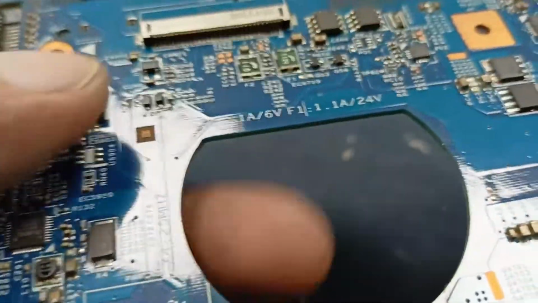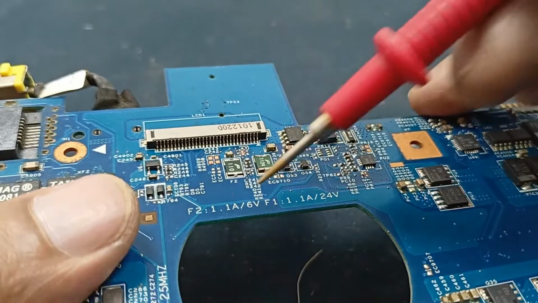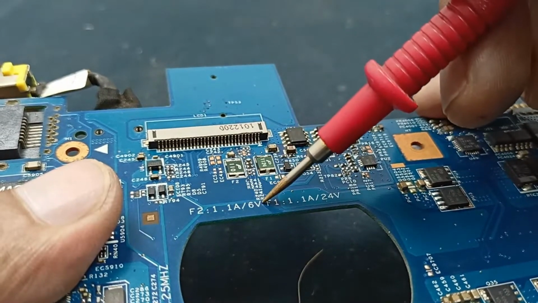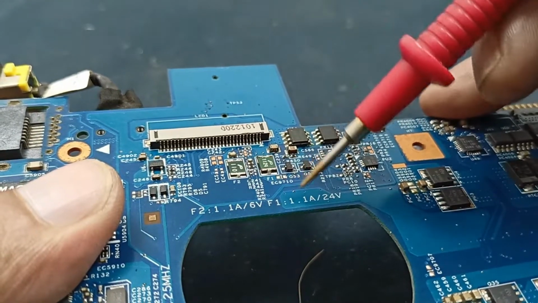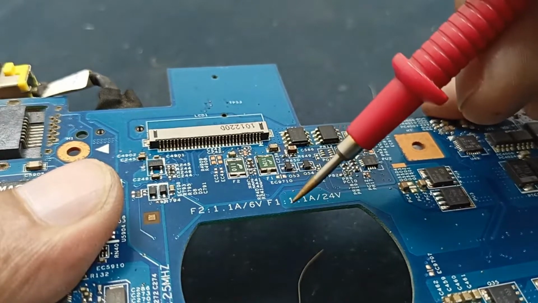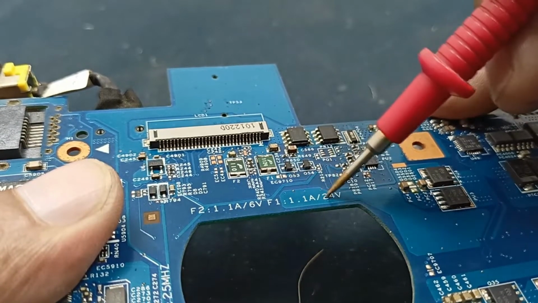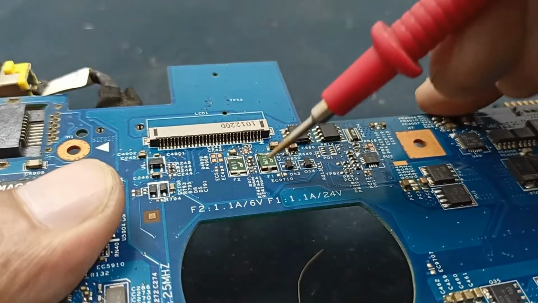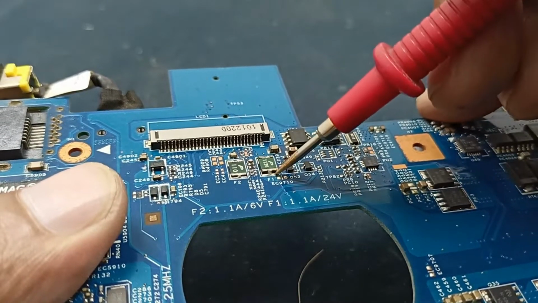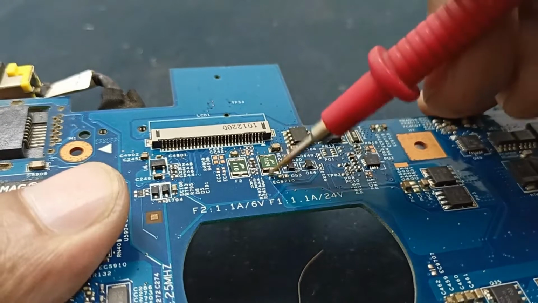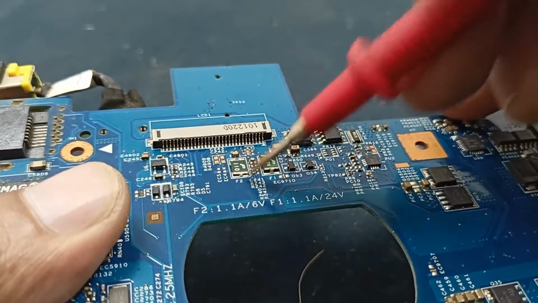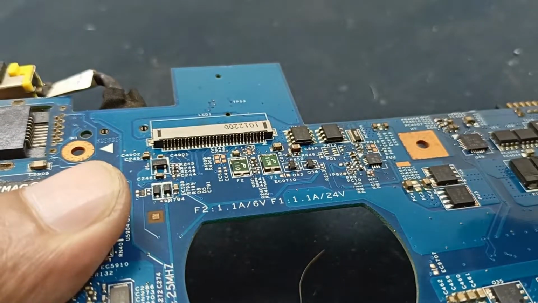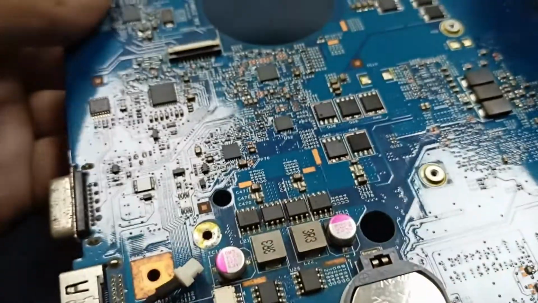And F2 is 1.1 ampere 6 volt or 3.3 volt, like that. And F1 has to be present at 1.1 ampere 24 volt, okay. This one is F2 and this one is F1. First of all, I will check whether these voltages are present in this circuit or not.